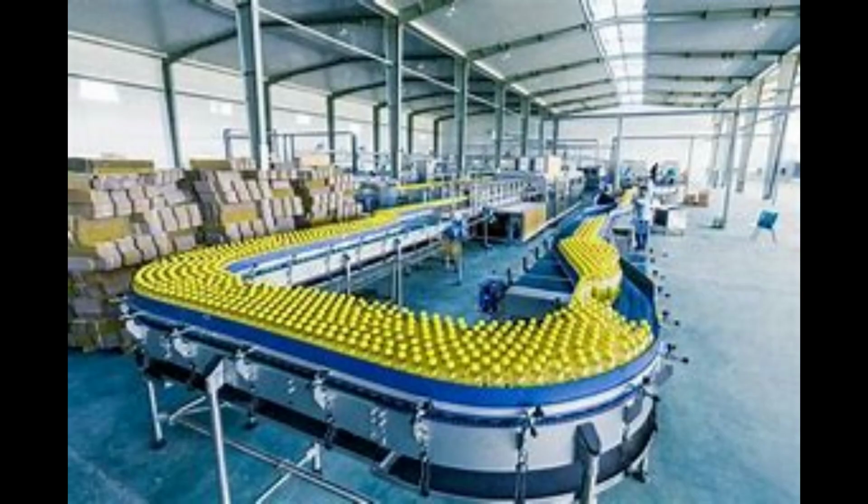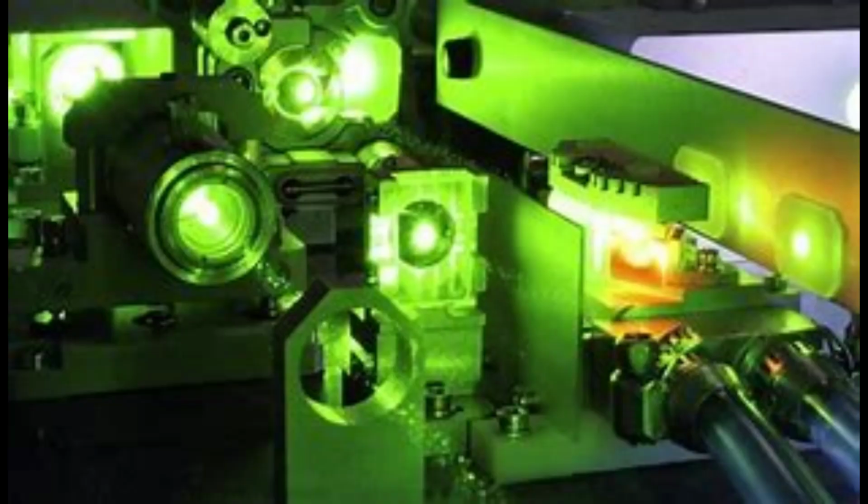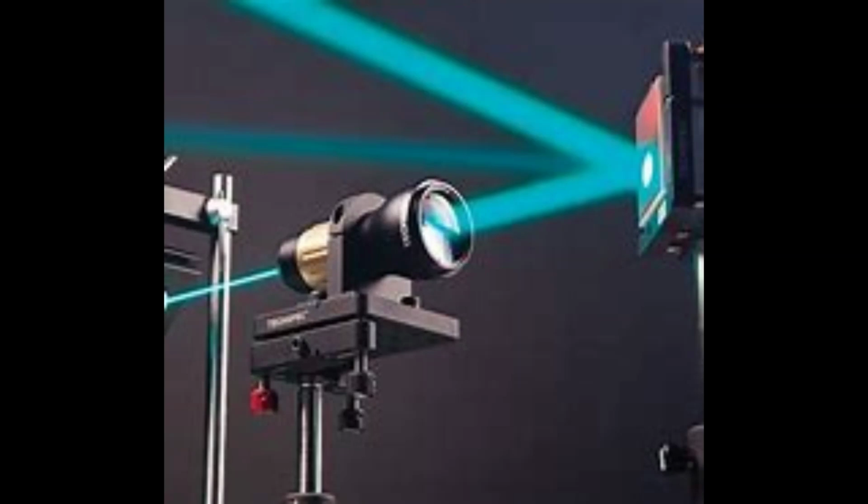Food industry. The Tyndall effect is employed to assess the quality and stability of certain food products. For example, it can be used to determine the dispersion of particles in milk or to check the consistency of dairy products like yogurt and cream. Lasers and optical devices. In laser technology, the Tyndall effect is used to visualize the path of laser beams. This is seen in laser pointers, where the beam is made visible due to scattering by airborne particles.